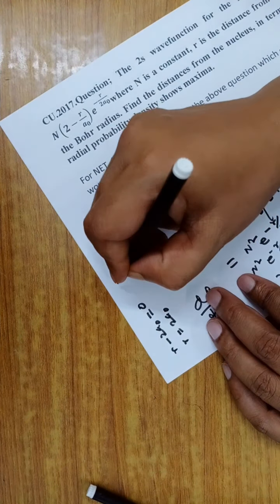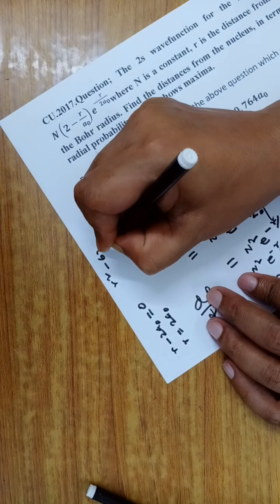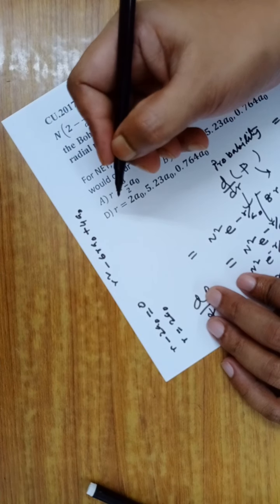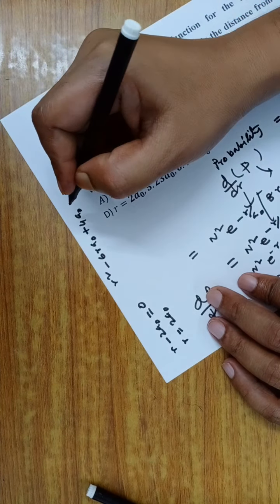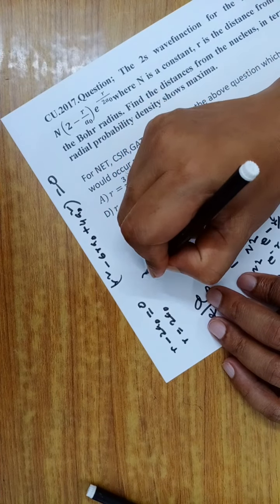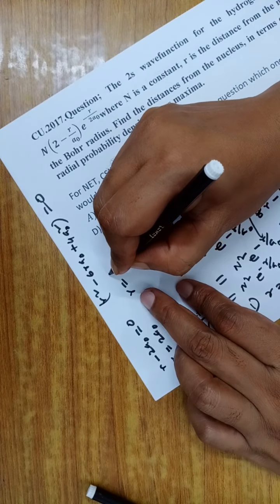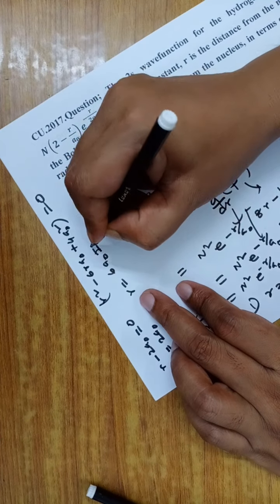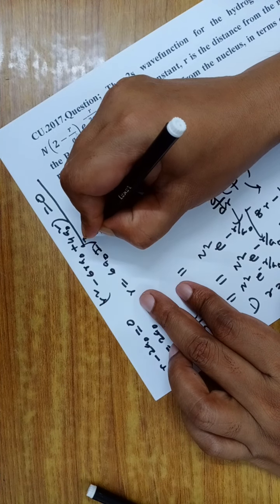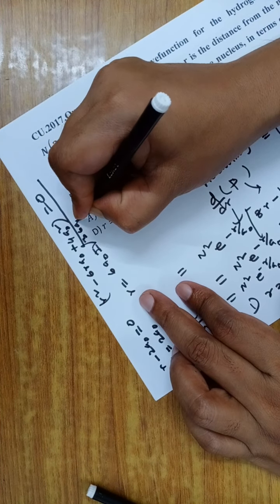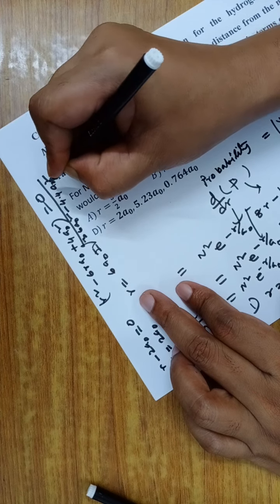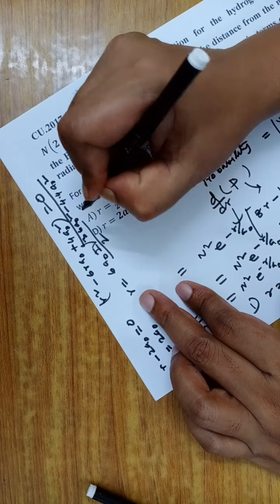And from r square minus 6 r a0 plus 4 a0 square equal to 0, r equal to 6 a0 plus minus root over, by the Sridharacharya formula, 36 a0 square minus 4 into 4 a0 square, whole divided by 2.